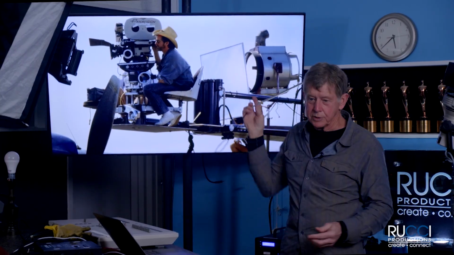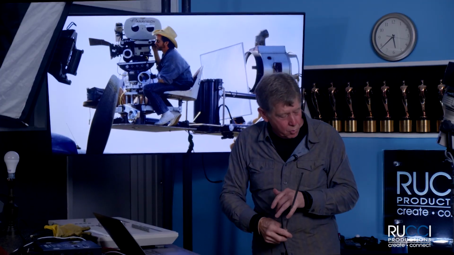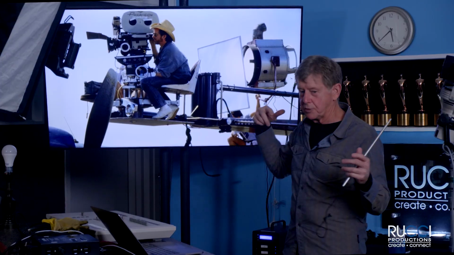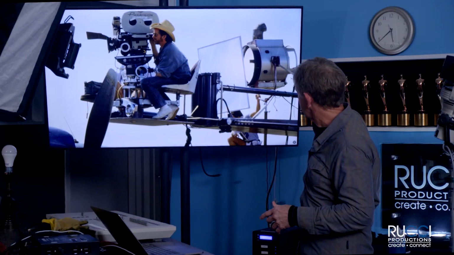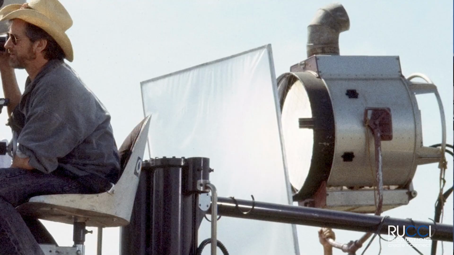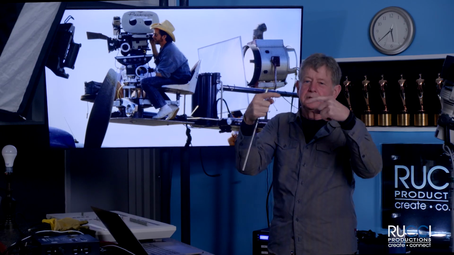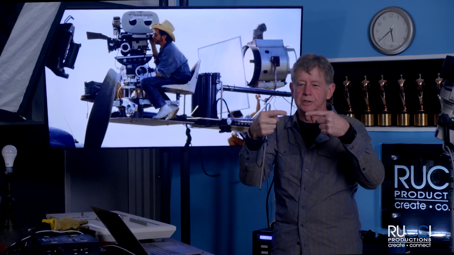All right, so we were talking about before HMIs were real prevalent. If you wanted a big light outside, you either had a cluster of lights like we just saw, or you had a brute arc. This is an arc light where carbon rods come together, and throws off a zillion watts of light.